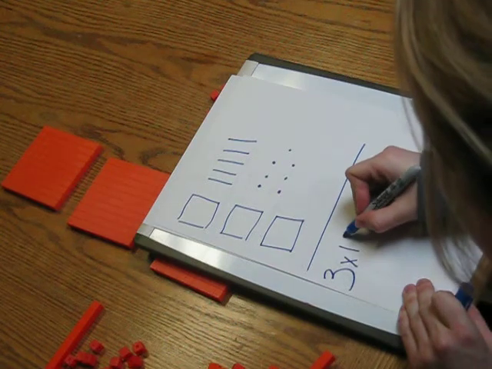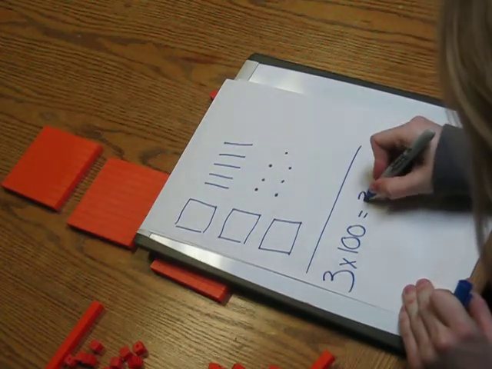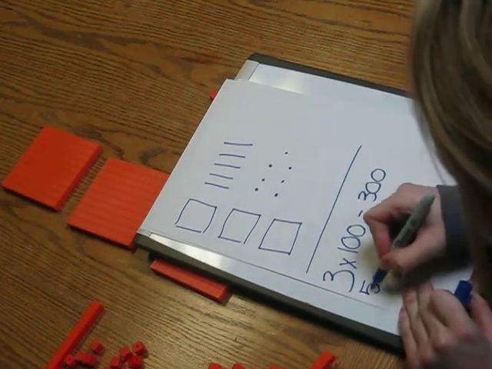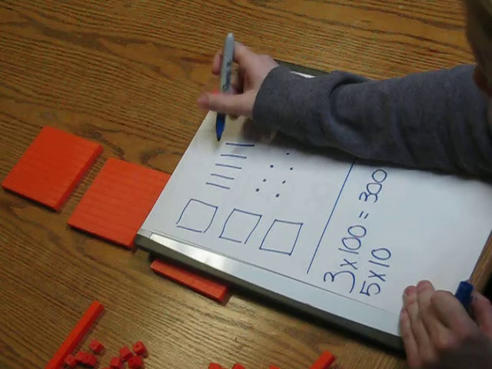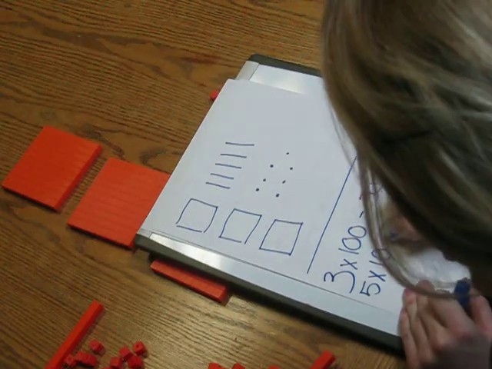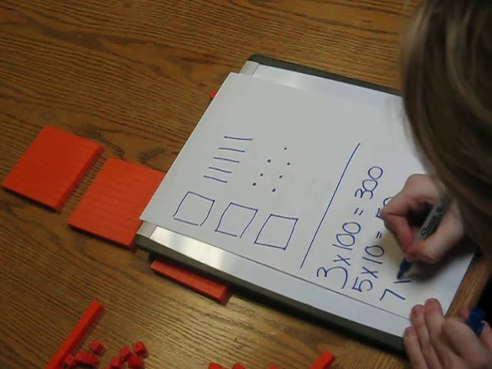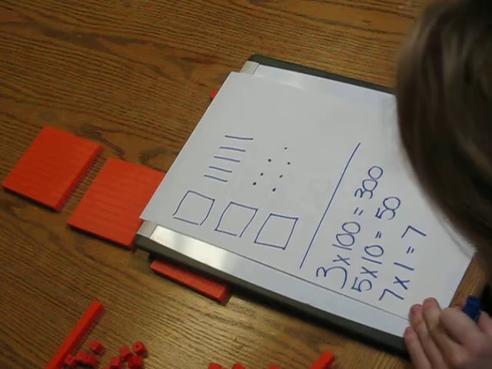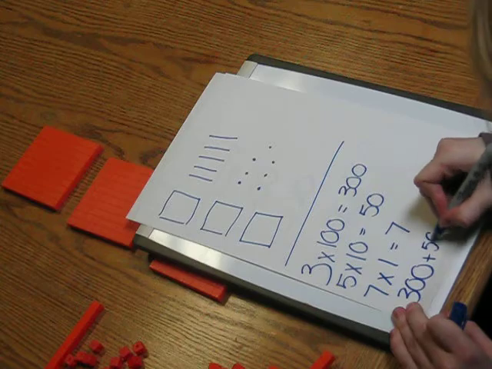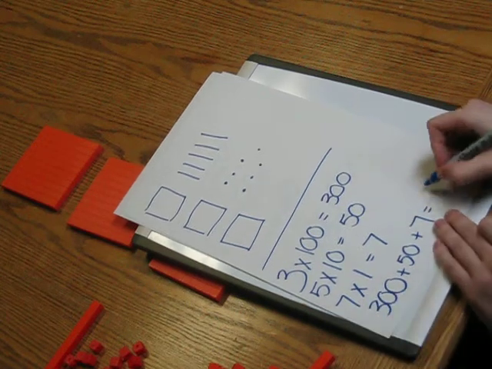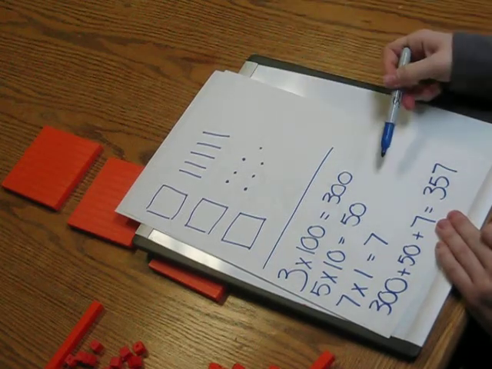3 times 100, because there's 100 in each flat, and we have 3 of them, which will equal 300. 5 times 10, because we have 5 rods and 10 units per rod, which will equal 50. And we have 7 units, so 7 times 1 equals 7. So then all we do is add all of the answers. So our total will be 357. And again, this was shown pictorially, and this is shown symbolically.